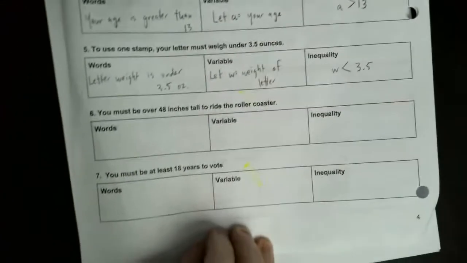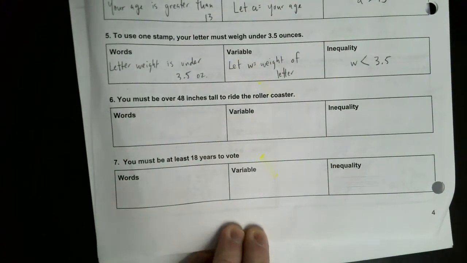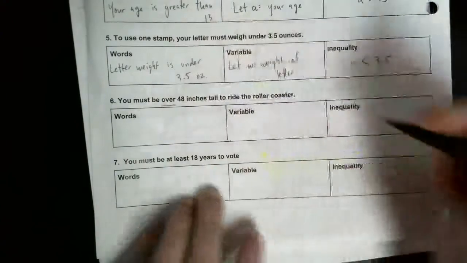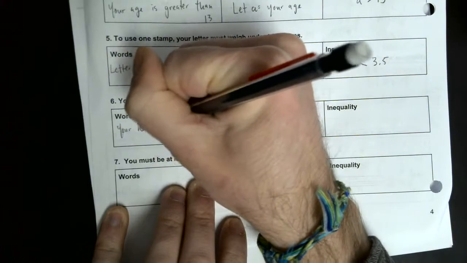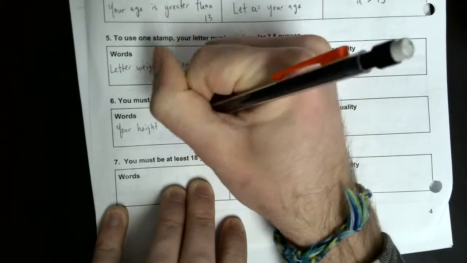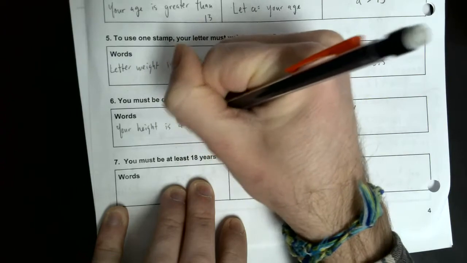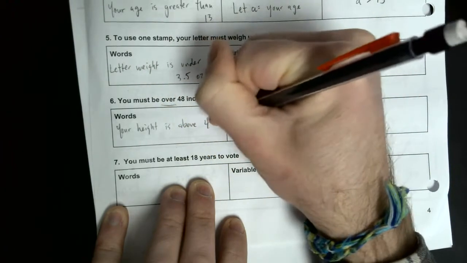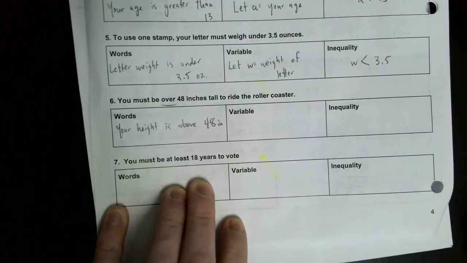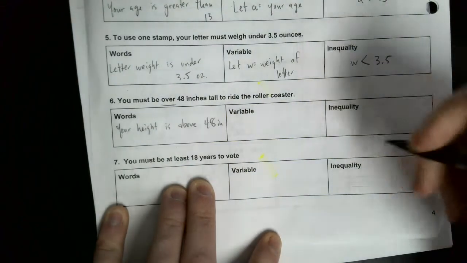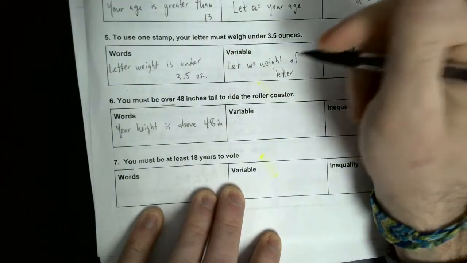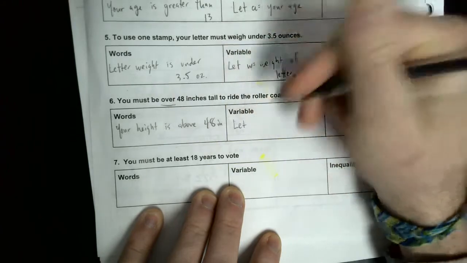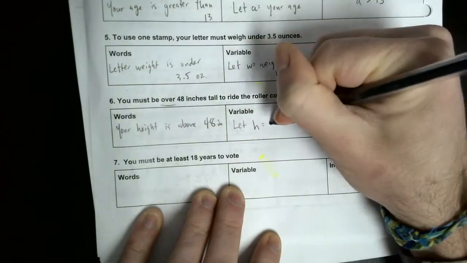All right. You must be over 48 inches to ride the roller coaster. Over 48 is the key word there. Your height needs to be above 48 inches. Over 48 means greater than 48, so your height needs to be greater than 48 inches. So we're going to let H equal your height.